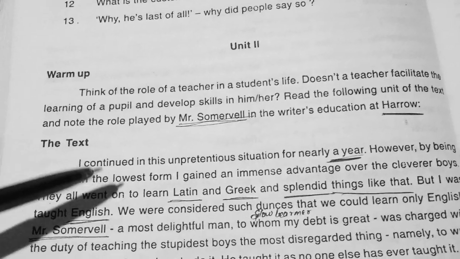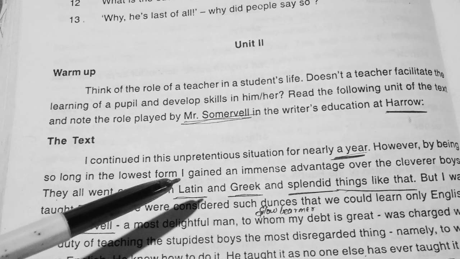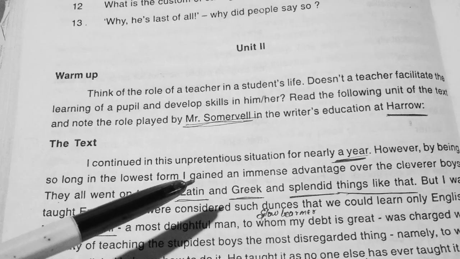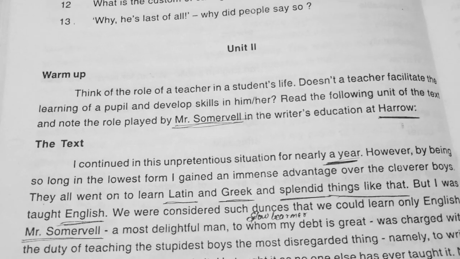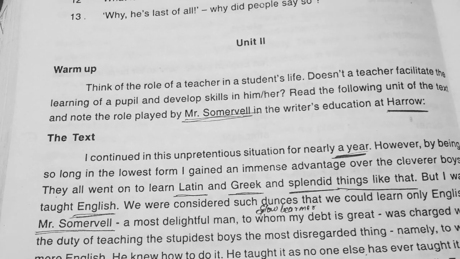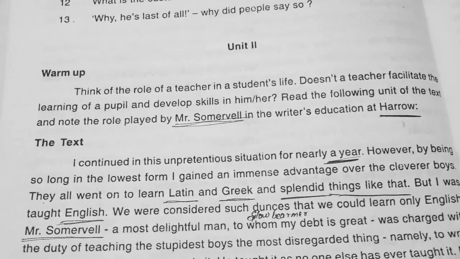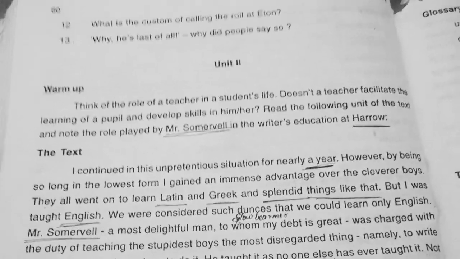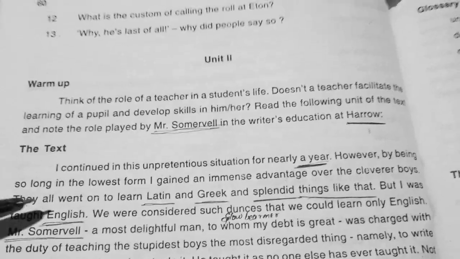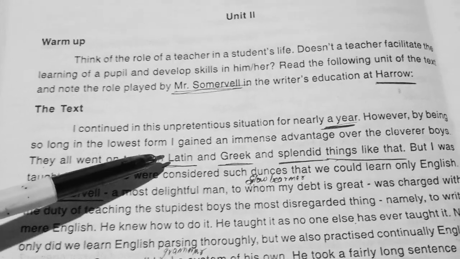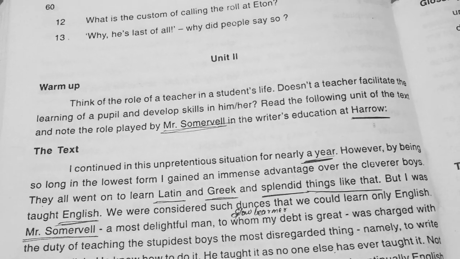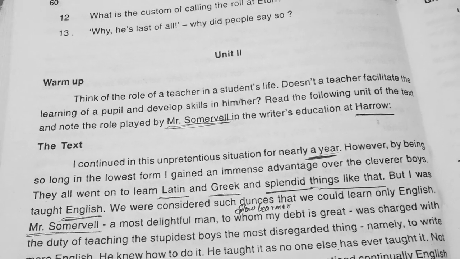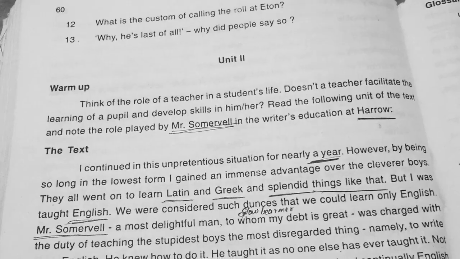The text: I continued in this unpretentious situation for nearly a year, so that inhospitable condition continued for a year. Which situation? The situation of examinations, the difficult situations of examinations. However, by being so long in the lowest form, I gained an immense advantage over the cleverer boys. So, what advantage is there in being so long in the lowest form?